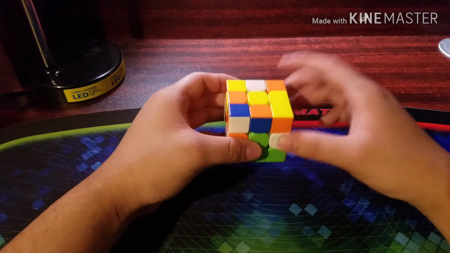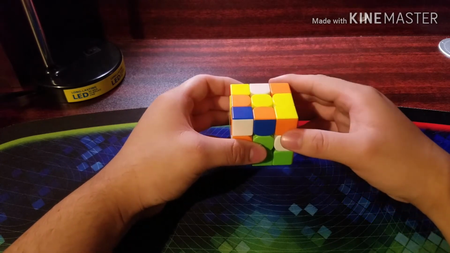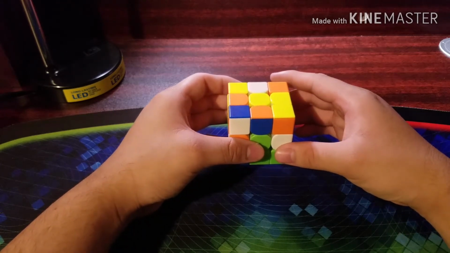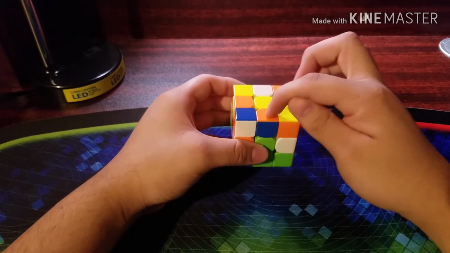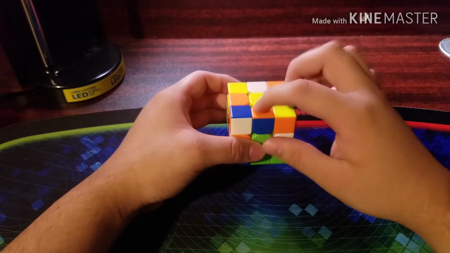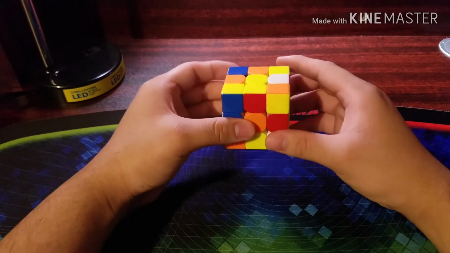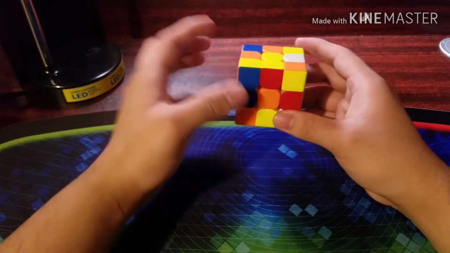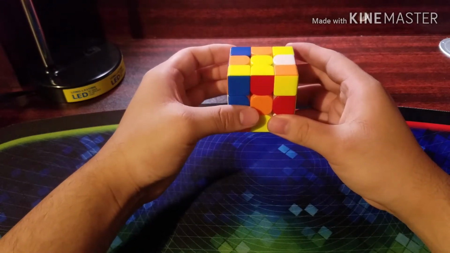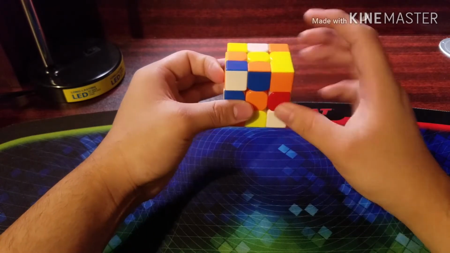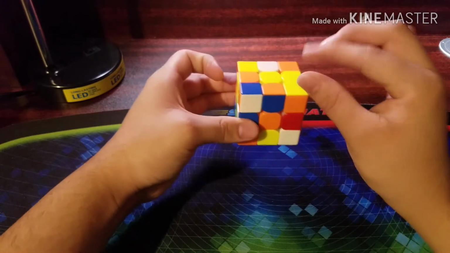When you find one, match the top color of the edge with its corresponding center color. In this case, this edge has a top color of orange, so we rotate to the orange side and then turn the top layer until we have them matched up.